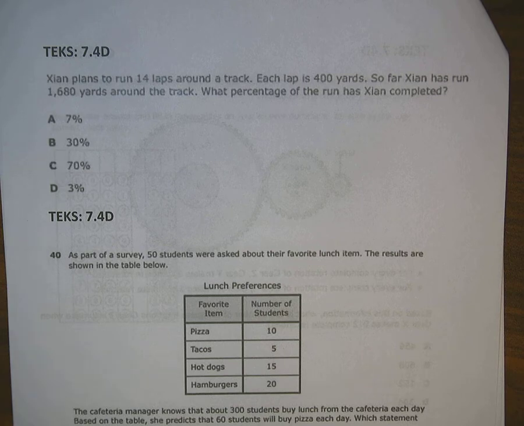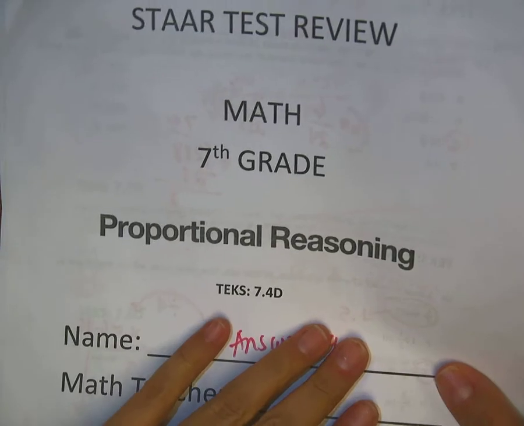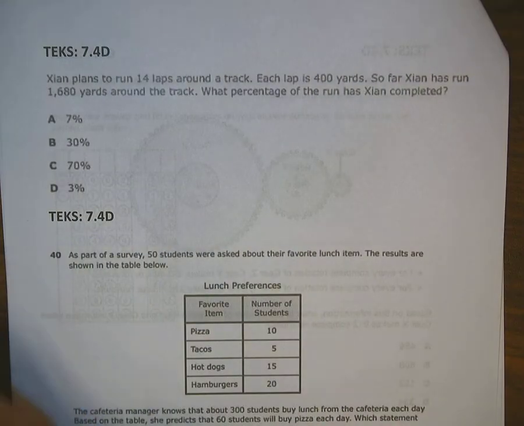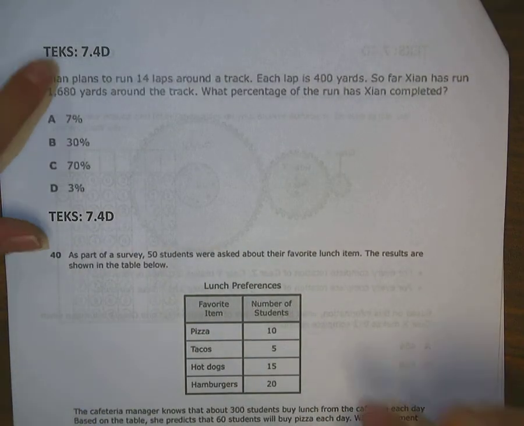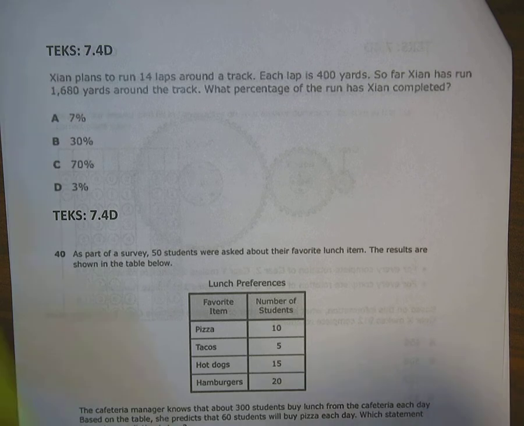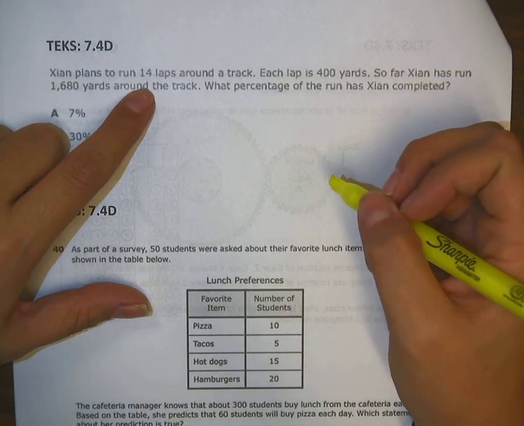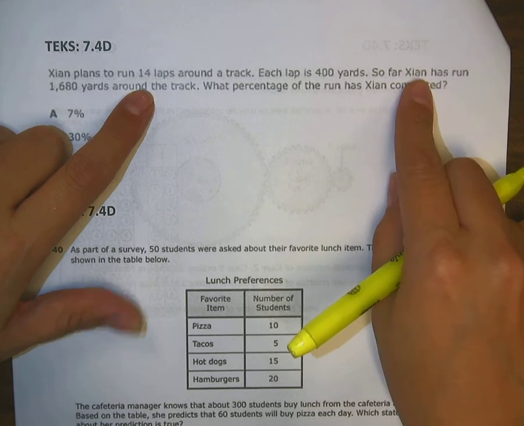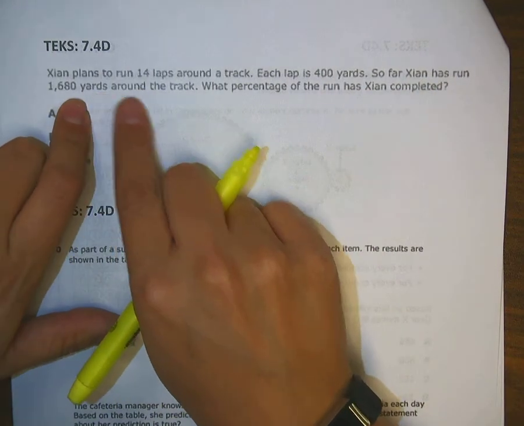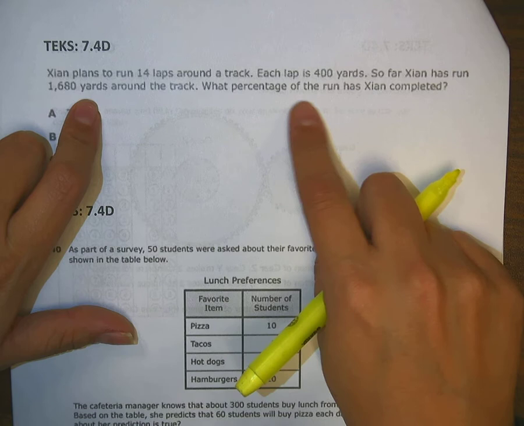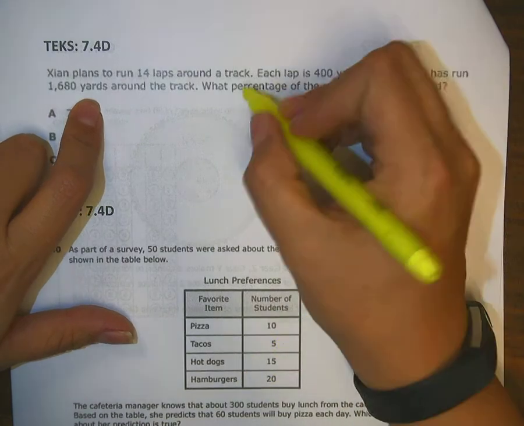Hi. Still looking at proportional reasoning, TEK 7.4D. It says Zion, maybe, plans to run 14 laps around a track. Each lap is 400 yards. So far, he has run 1,680 yards around the track. What percentage of the run has he completed?